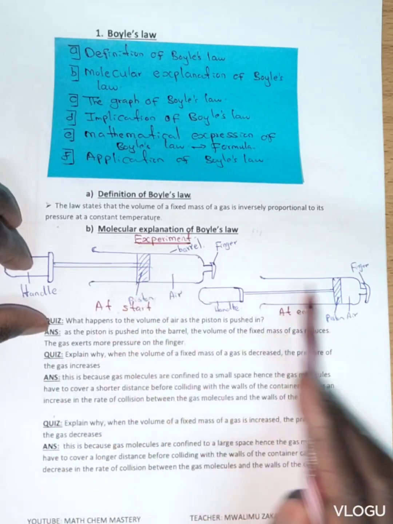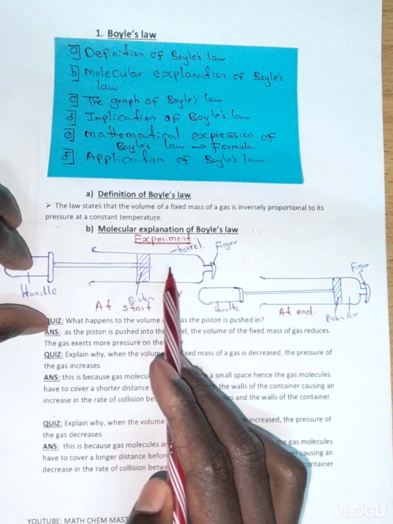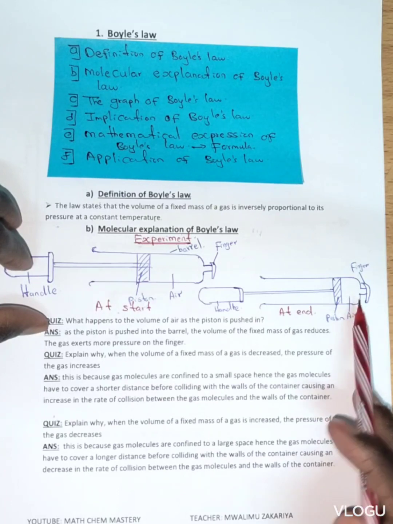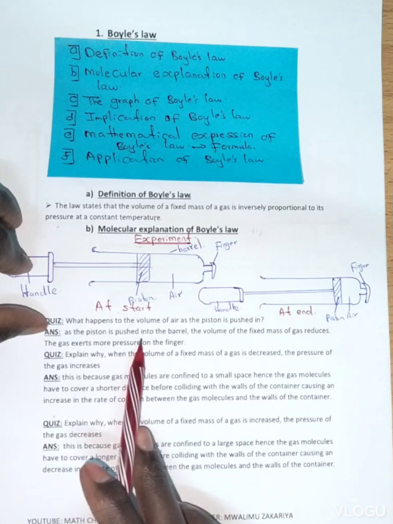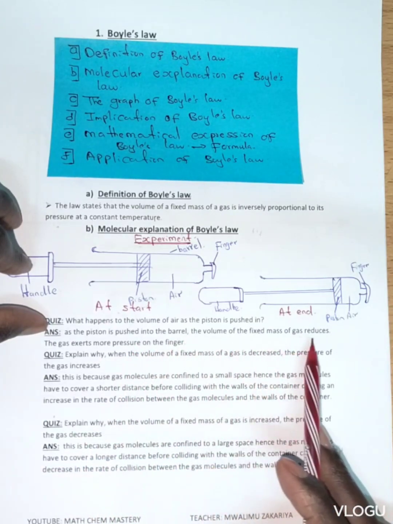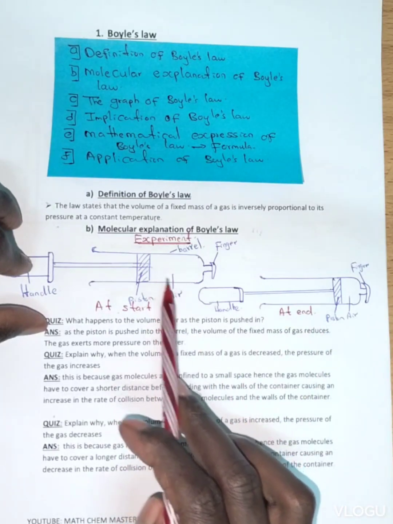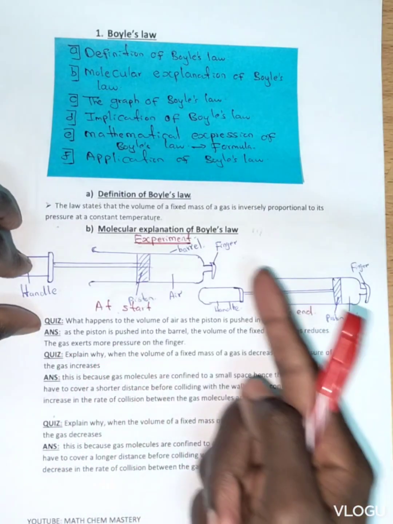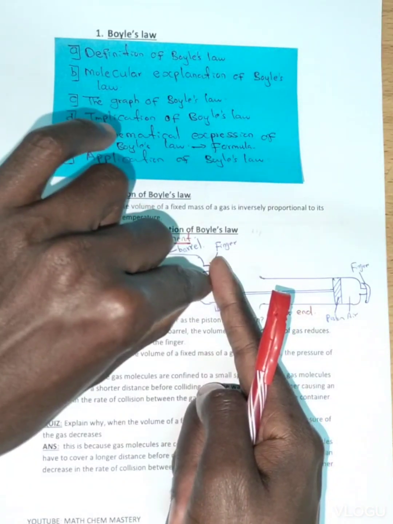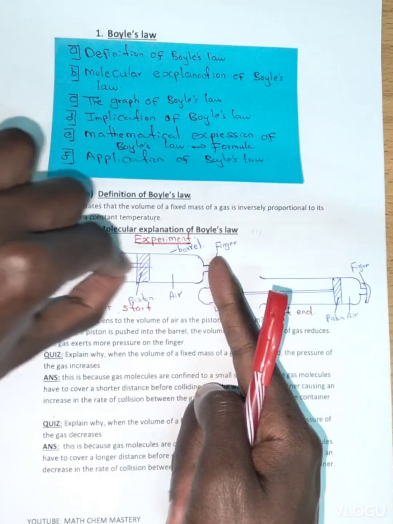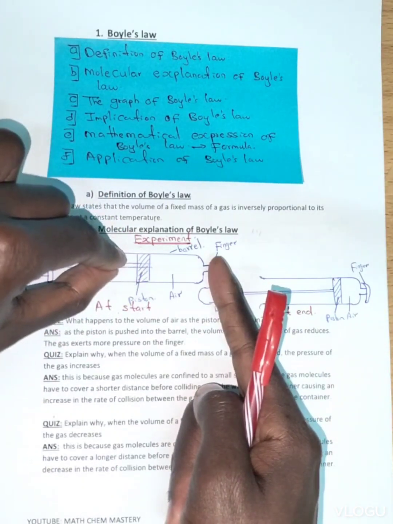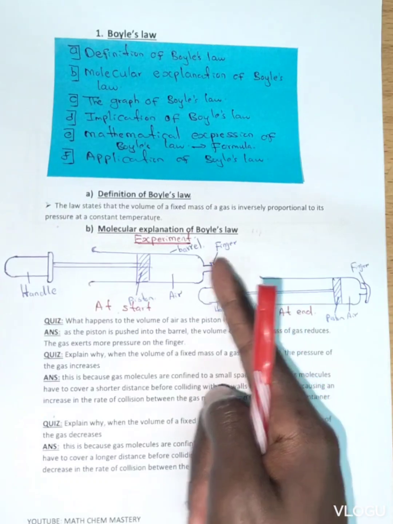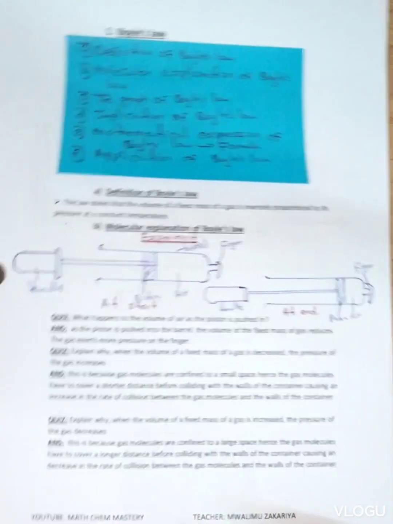Let's see the answer. From the figure itself, the setup, we see the volume here was bigger, and here we have a small volume. So the volume is decreasing. Let's confirm our answer. As the piston is pushed into the barrel, the volume of the fixed mass of gas reduces. Here we have bigger volume and here we have smaller volume. The gas exerts more pressure on the finger, and you feel more pressure exerted on it. Why? Because as you push the piston inside, the volume is pushed out of the cylinder, so you exert more pressure on the finger.